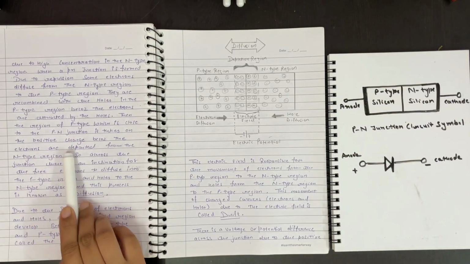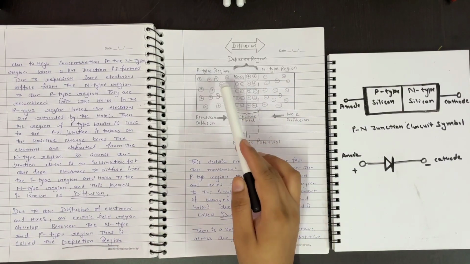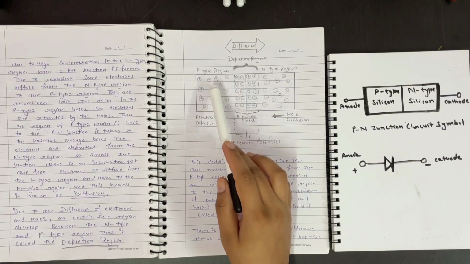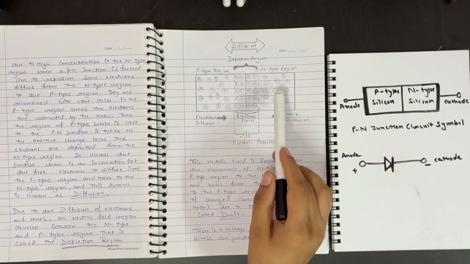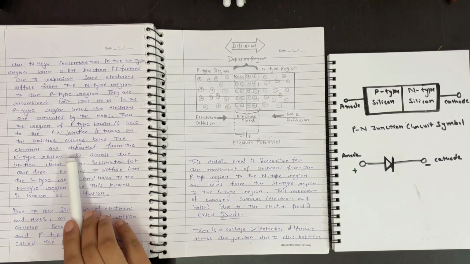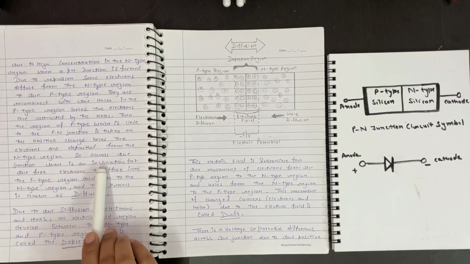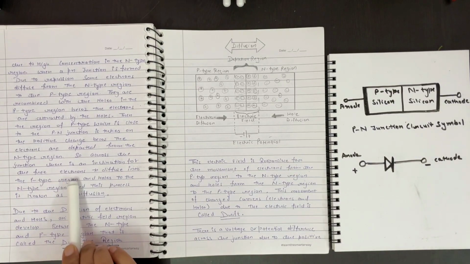Then the region of p-type, which is close to the PN junction, takes on a negative charge because the electrons diffuse from the n-type region. As we know, the electrons are attracted toward the holes, so across the junction there is an inclination for the free electrons to diffuse into the p-type region.